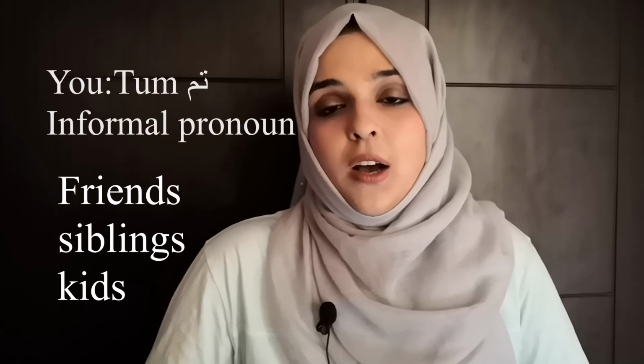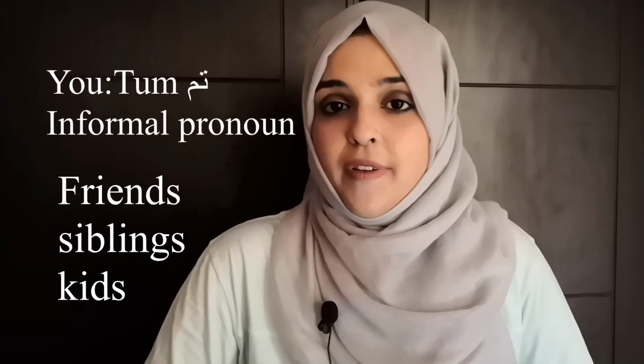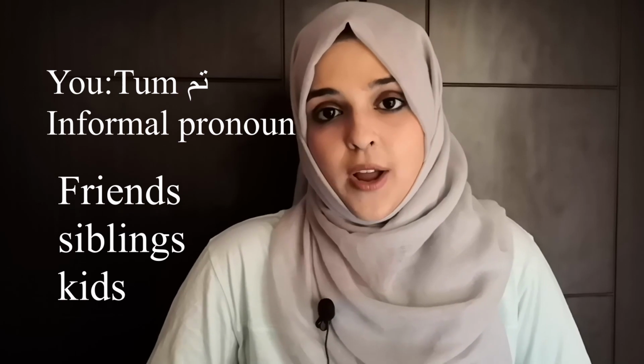So it is used in daily conversation. It is the essential sentence structure in Urdu. You can use it in daily colloquial conversation. So let's study the first you, which is tum. Tum is the pronoun which is used with people of your own age, people you're friends with, people who are younger than you. For example, your sister, your friend, anybody really. And it is a non-honorific form, or informal pronoun.